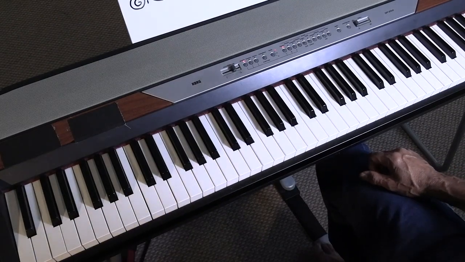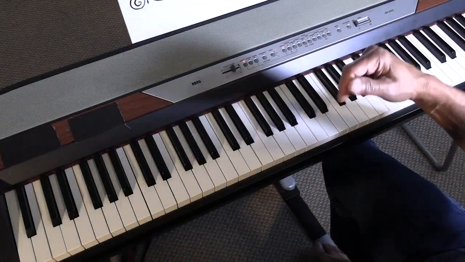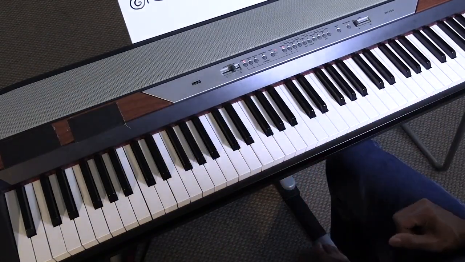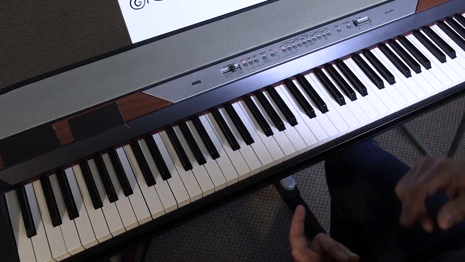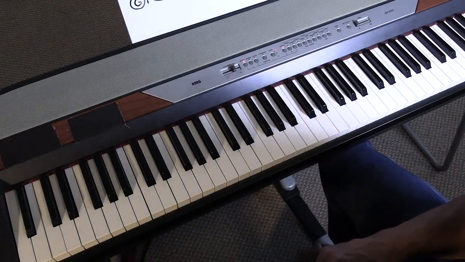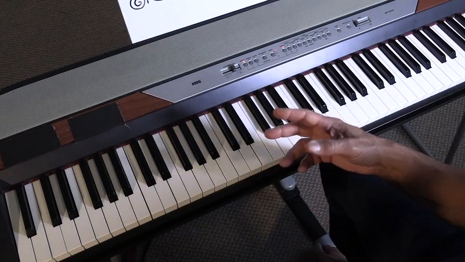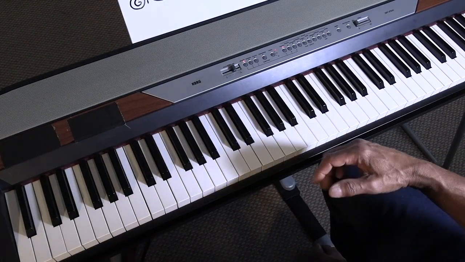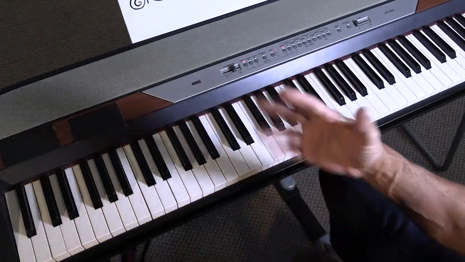And here we go. 1, 2, 3, 4, 5, 6, 1, 2, 3, 4, 5, 6, 7, 8, 9, 10, 11, 12. So we got 5 measures. Either way you count it, even if you counted it in 4, it's 5 measures.